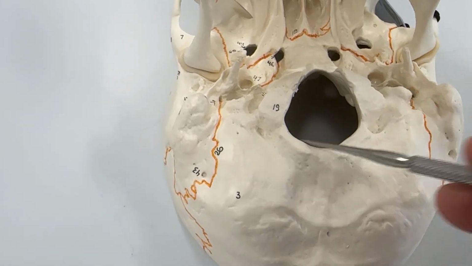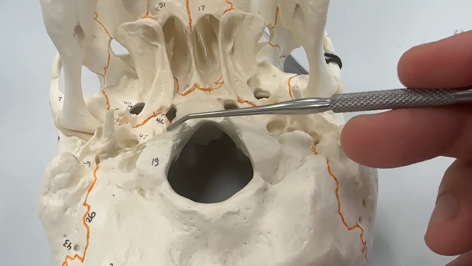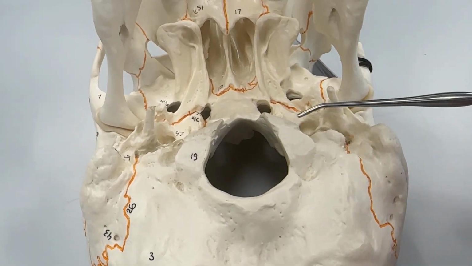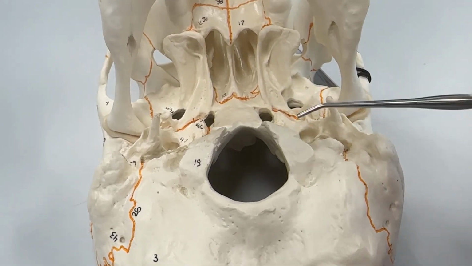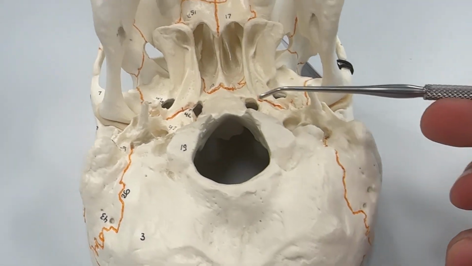Foramen magnum again. These are the occipital condyles. This will be the structure upon which the two condyles of the C1 vertebra, the atlas, will articulate.